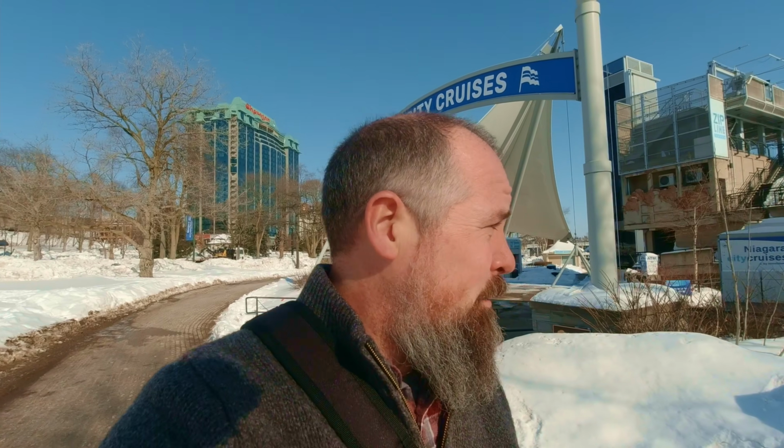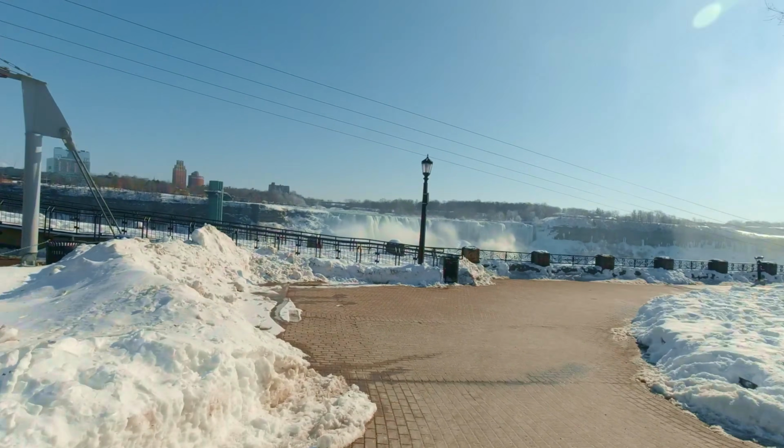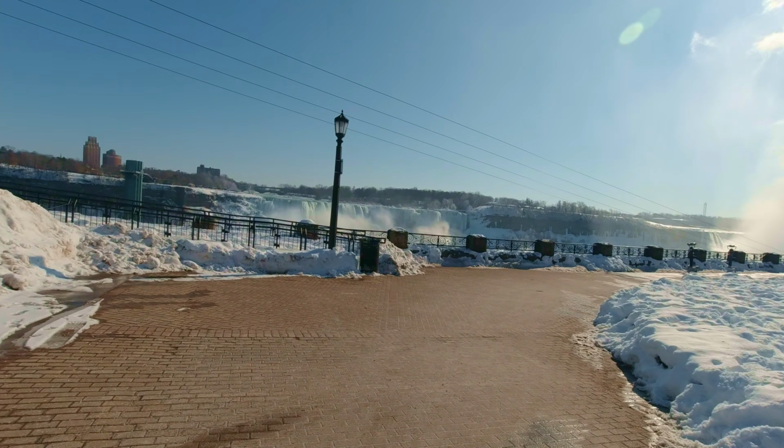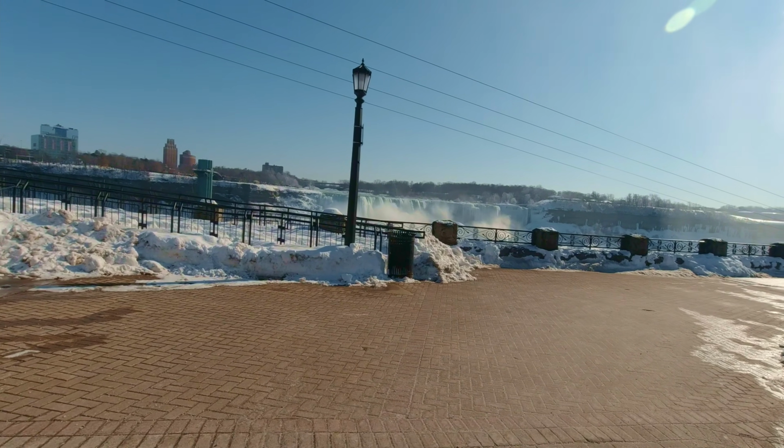Well friends, it's a beautiful sunny day today. It was about minus 15 degrees Celsius when I got up this morning, but I think it's going to warm up to about minus 5 Celsius today. Beautiful day to go out for a walk. It was about minus 23 Celsius a couple days ago, so it's warming up a little bit. And here you're going to get a better view of the American Falls.